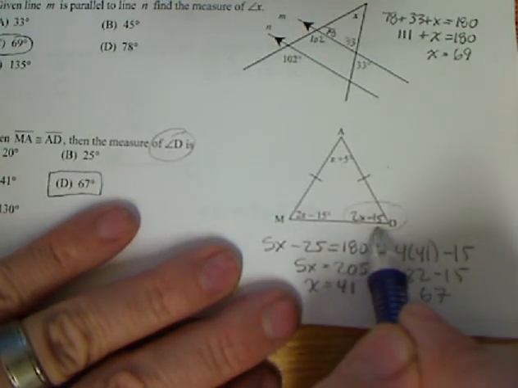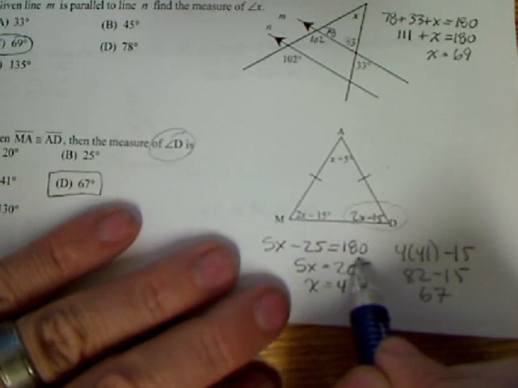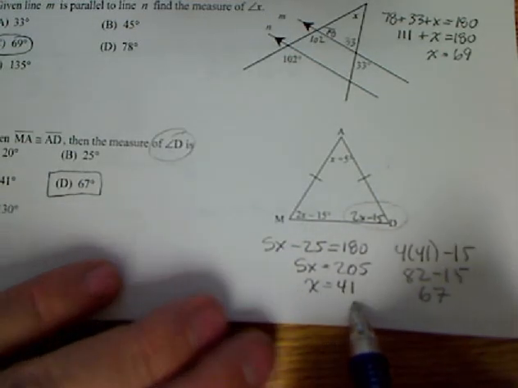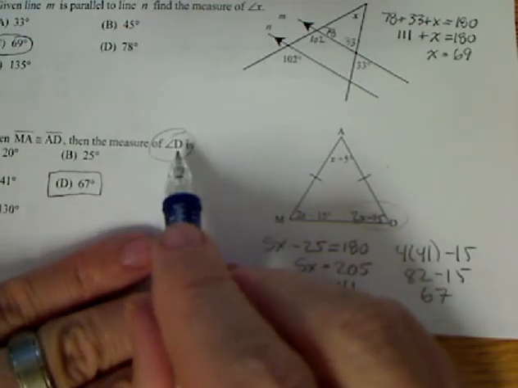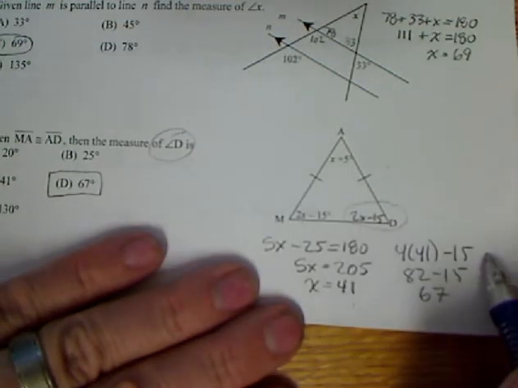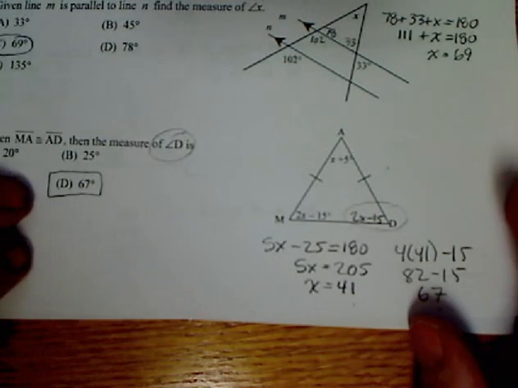Negative 15 minus 15 is negative 30, plus 5 is negative 25. It has to add to 180. Solving it, I'll get x equals 41. They want to know angle D, so I have to do 2 times 41 minus 15. That ends up being 67. So the correct answer was 67.